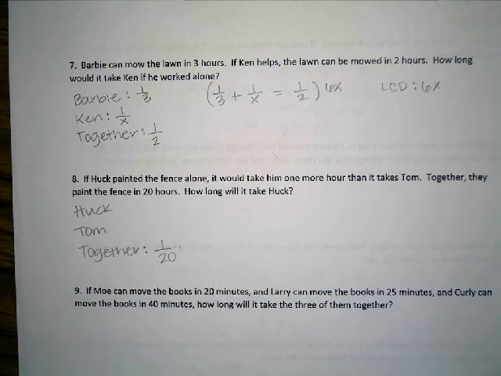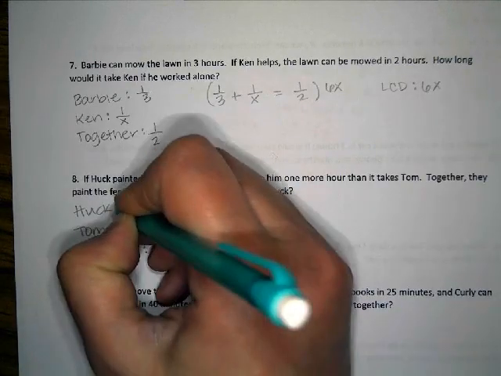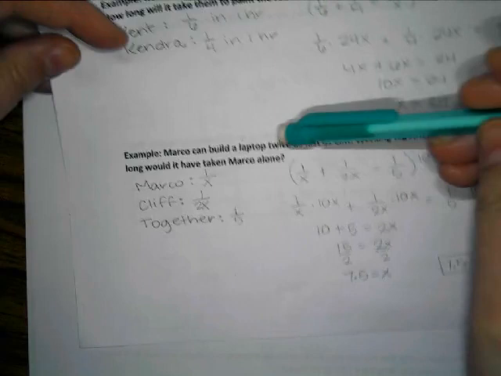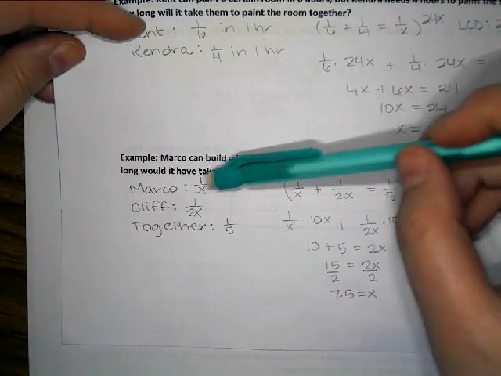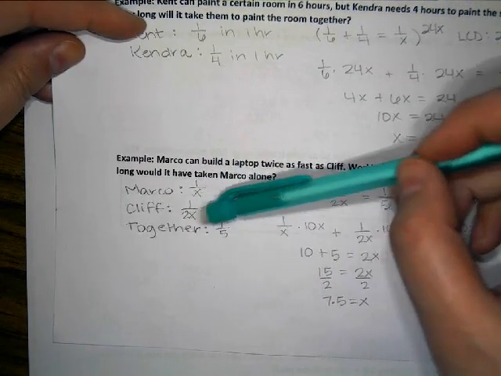So this is where I use that strategy that I talked about in the notes, where I said that if I'm trying to figure out the variable, like with the one where Marco was twice as fast as Cliff, when I was figuring out who gets the 2, I wrote down numbers and then figured out who gets the variable and who gets 2 times the variable. I'm going to do the same thing here.